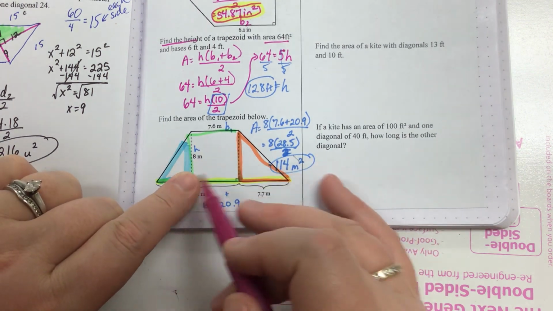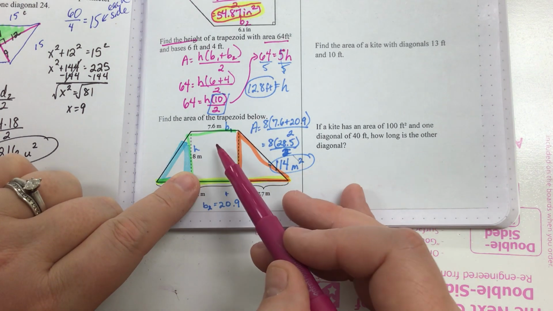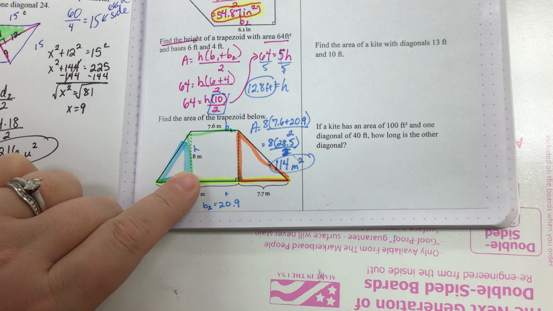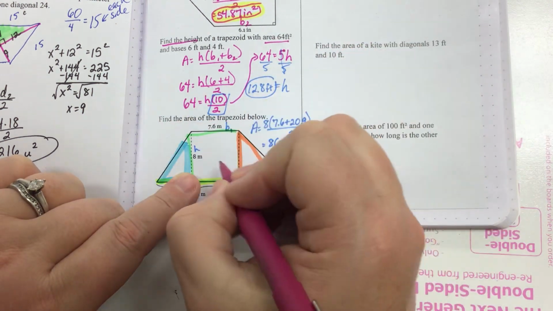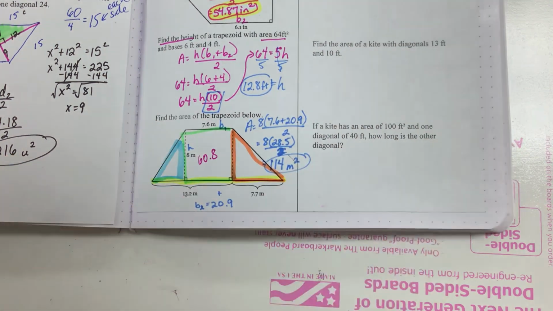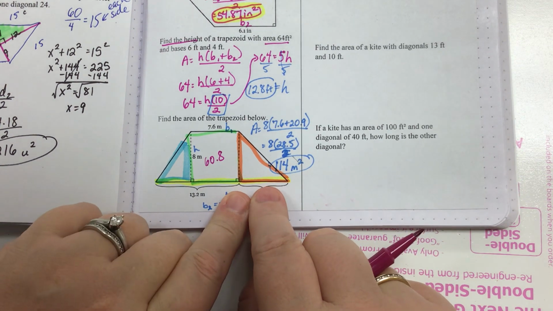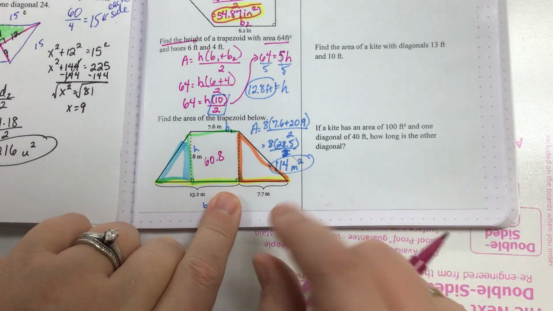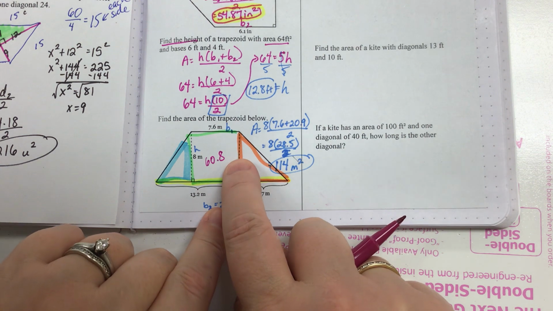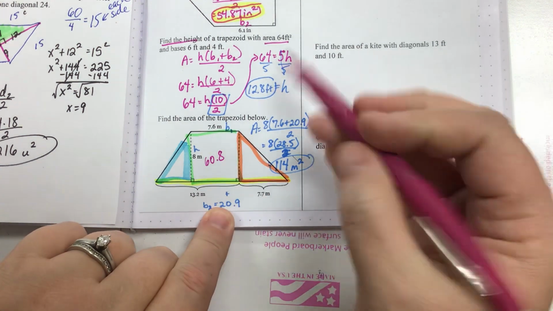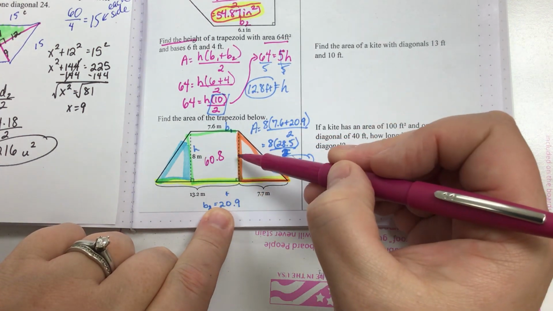So this middle, like I said, is a rectangle. The dimensions are 8 by 7.6. So if I take 8 times 7.6, I get 60.8. To find this orange triangle, remember area of a triangle is base times height divided by 2. This height here that I'm pointing to is also going to be 8 meters.